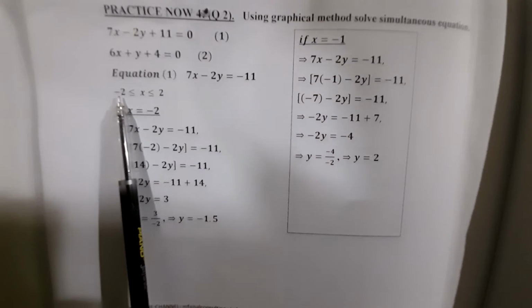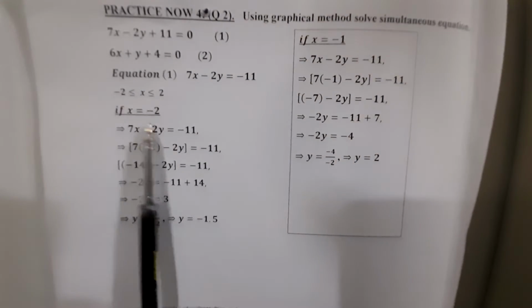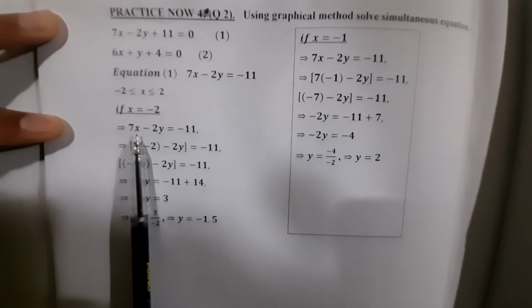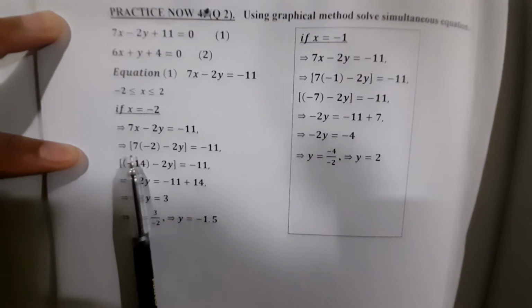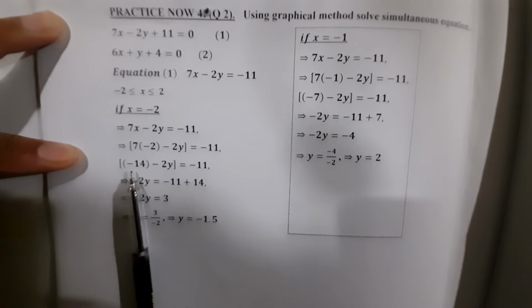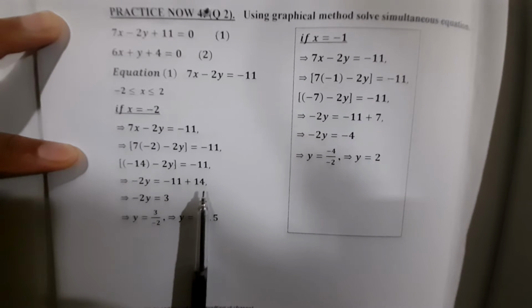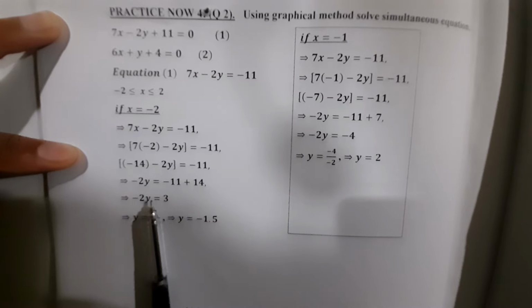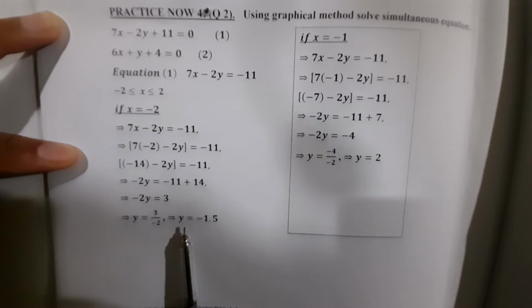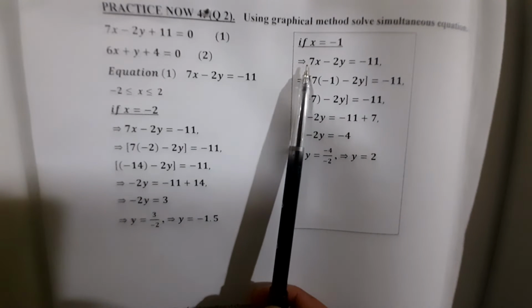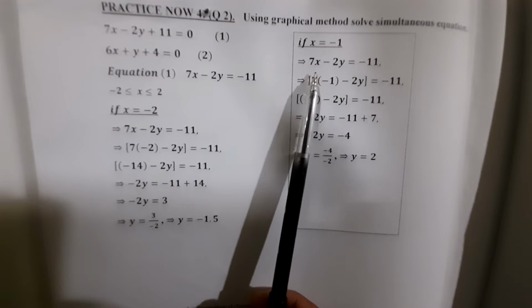So we'll be using the x values from minus 2 to 2. If x is equal to minus 2, put the value of x as minus 2 instead of x. So 7 multiplied by minus 2 is minus 14, minus 2y is equal to minus 11. Taking minus 14 to the right hand side, it will become plus 14. So minus 2y is equal to minus 11 plus 14, minus 2y is equal to 3, so y is equal to minus 1.5.